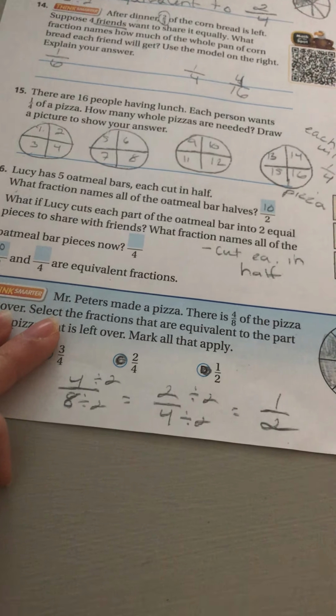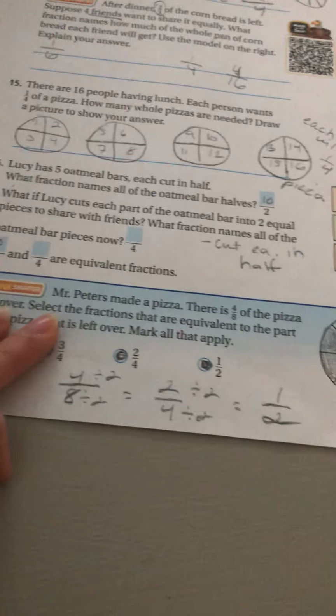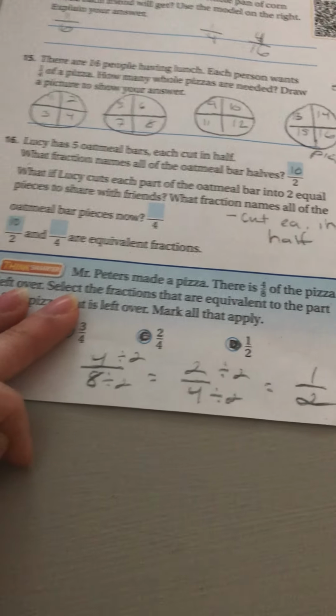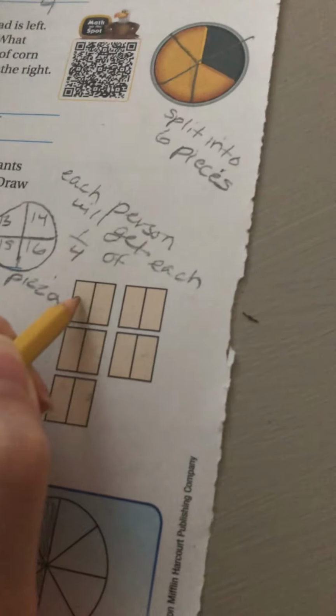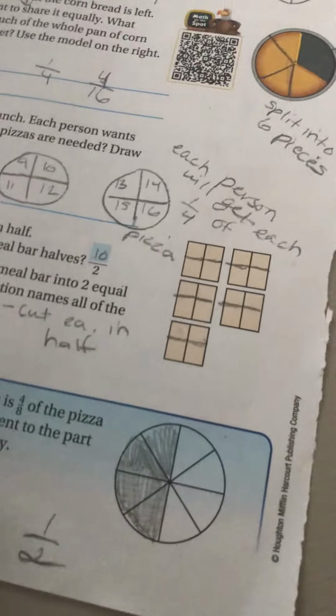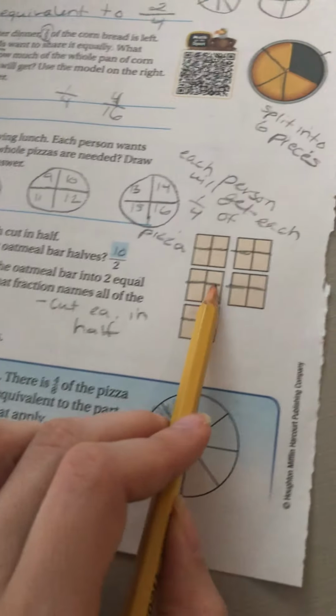What if Lucy cuts each part of the oatmeal bar into 2 equal pieces to share with friends? So that means each half she's going to cut in half again, which would look like that, right? You're cutting each half into another half. Now, you can see that each is 4. Each group, each half is 4, but total pieces would be 20. 1, 2, 3, 4, 5, 6, 7, 8, 9, 10, 11, 12, 13, 14, 15, 16, 17, 18, 19, 20.